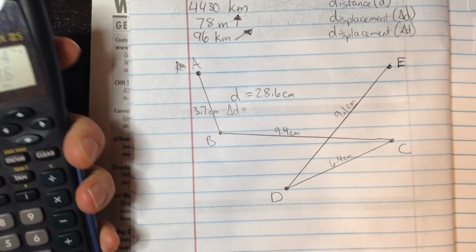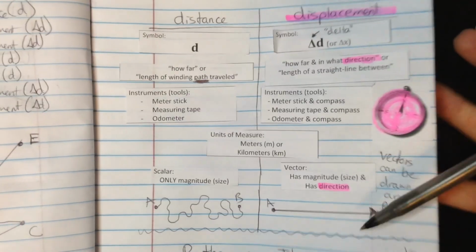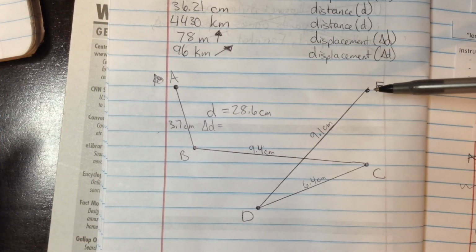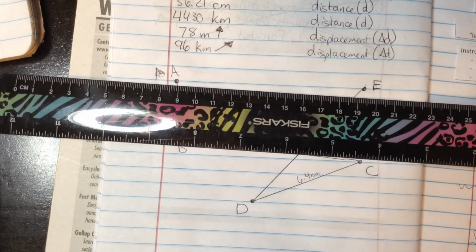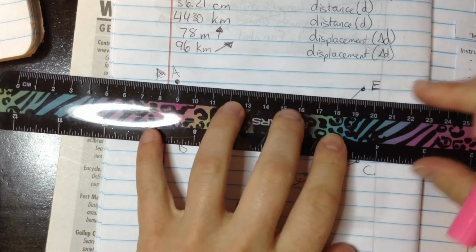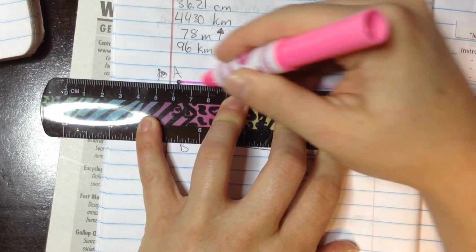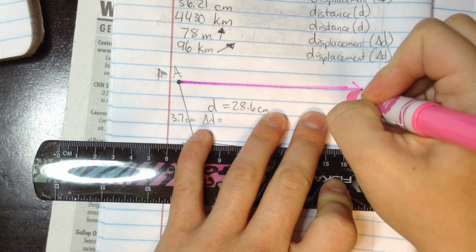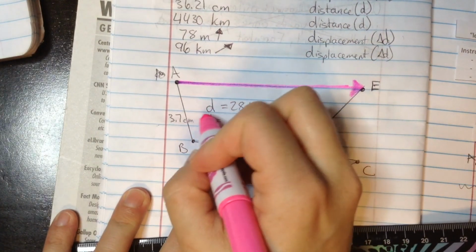Displacement. Okay? Go back to the definition of displacement. It's the length of a straight line between. Okay? So if I want a straight line between where I start and where I end, that's going to be my displacement. Well, to emphasize, go ahead and use your highlighter to draw your displacement. And I want you to practice drawing it as an arrow. All right, vector. Displacement.